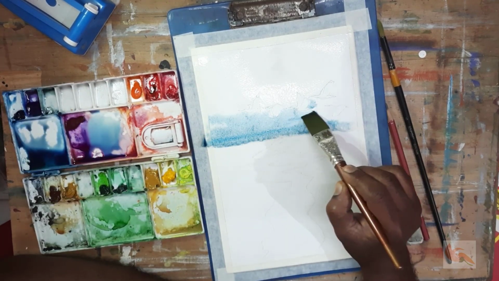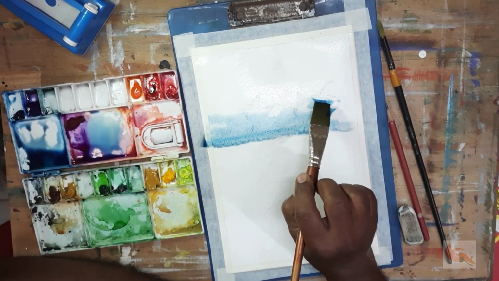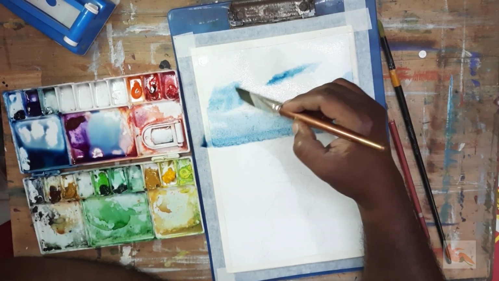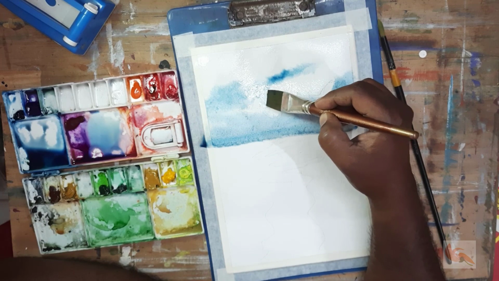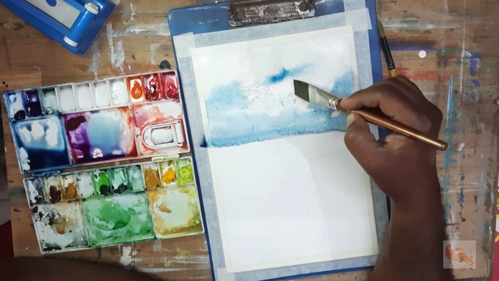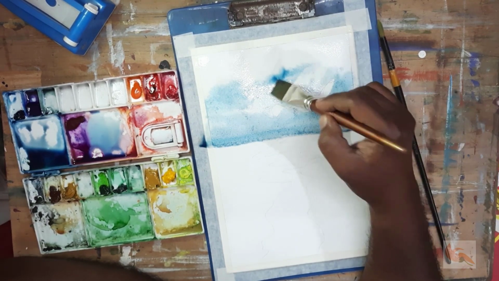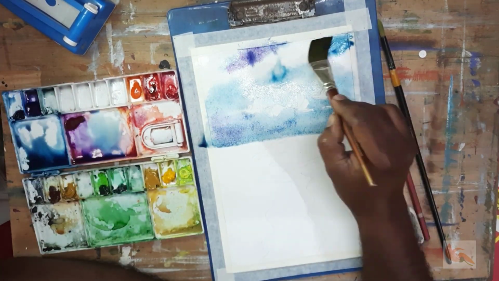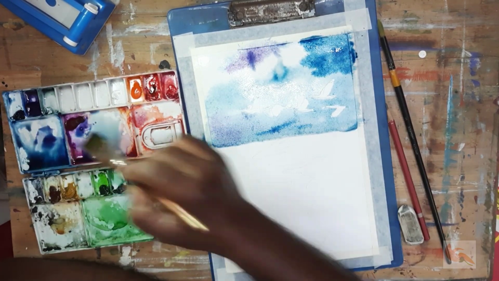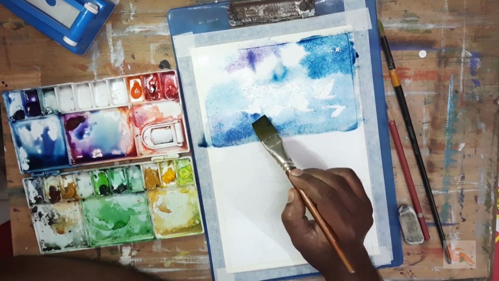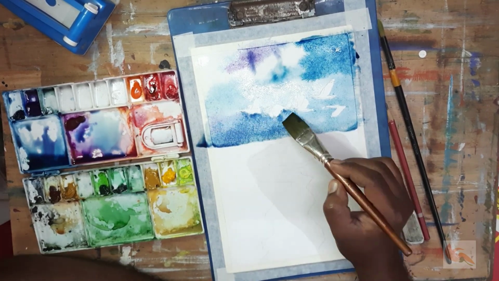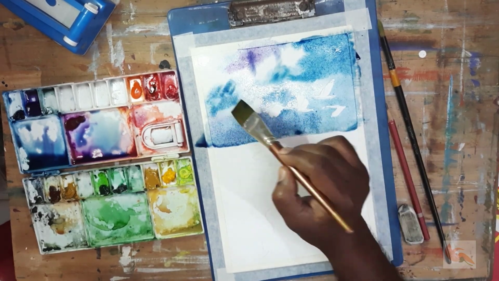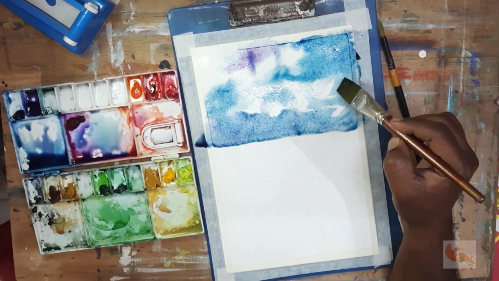Initially I'll give a broad wash for the sky. I'll give a slightly bluish wash in the beginning and a tinge of violet, and an orange wash for the land. Once I cover the paper with the basic colors, I'll not be doing the detailing using watercolor, but I'll use a black pen to give a pen and ink effect.